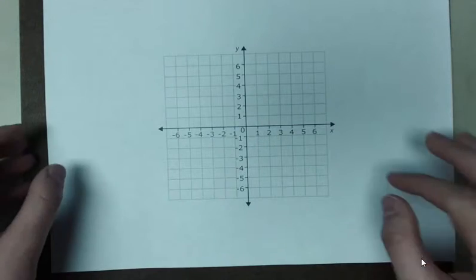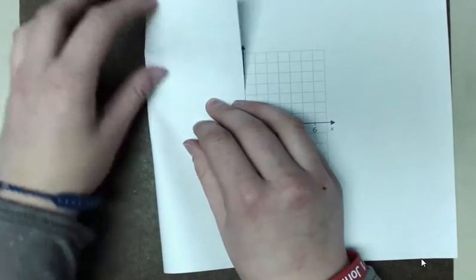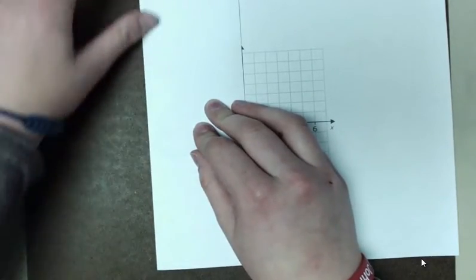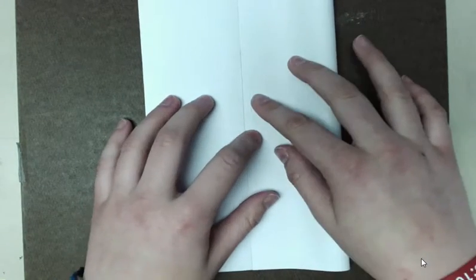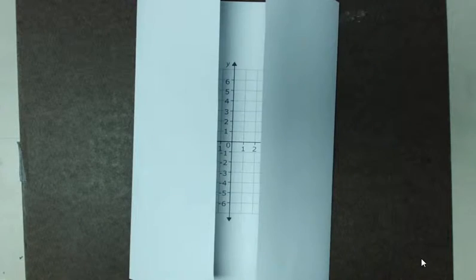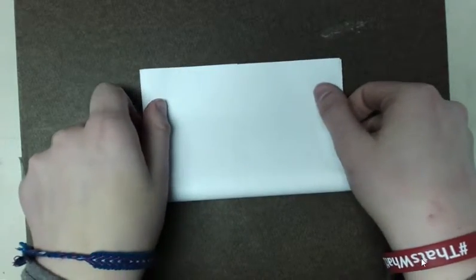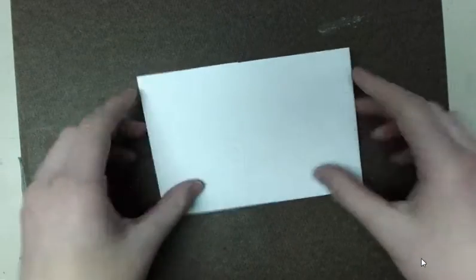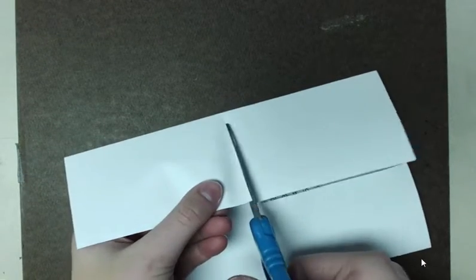Okay, so the first thing you're going to do is take the left side and fold it to the right towards the y-axis. Then you're going to take the right flap and fold that towards the y-axis. Now take the bottom and fold that to the top. And then cut along this folded line and cut along this folded line.